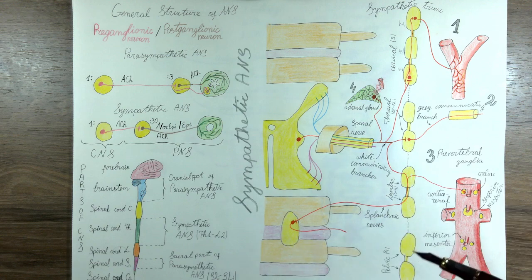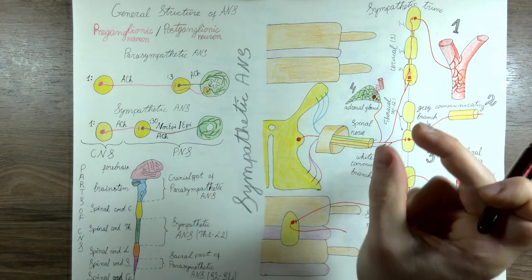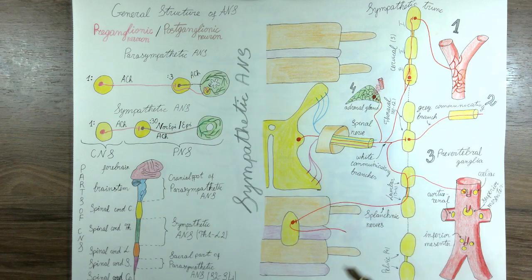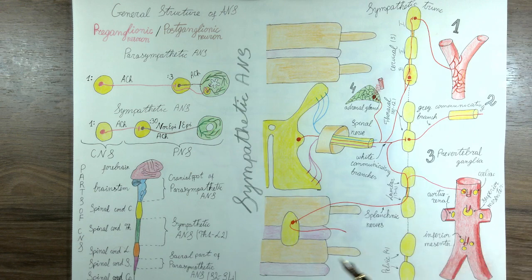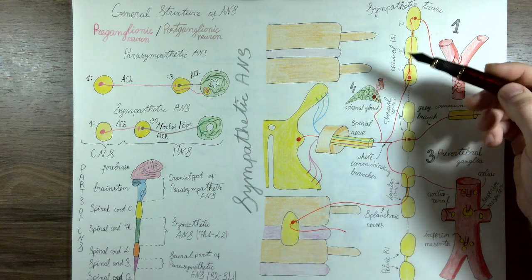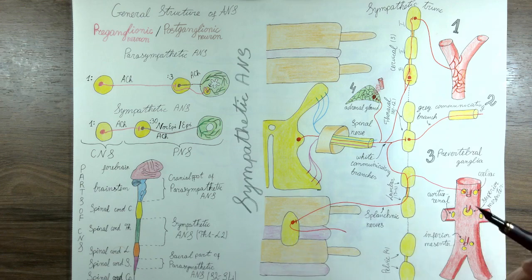You also have one ganglion called the ganglion impar in the middle, which is not represented here. But in general, this would be a long chain of ganglia like beads on a string, very easy to imagine, and very nice to see during your dissections. The best representation is usually in the cervical region, or the lumbar region is also very nicely represented most of the time.